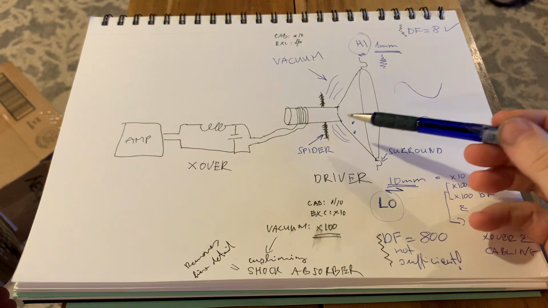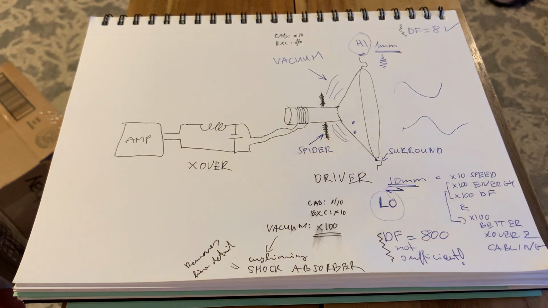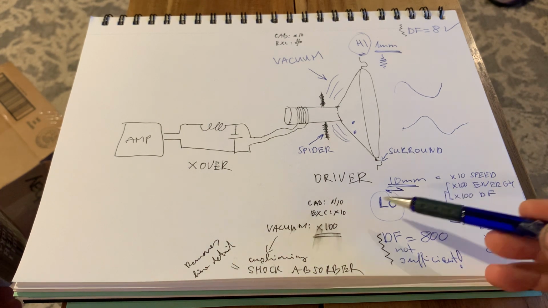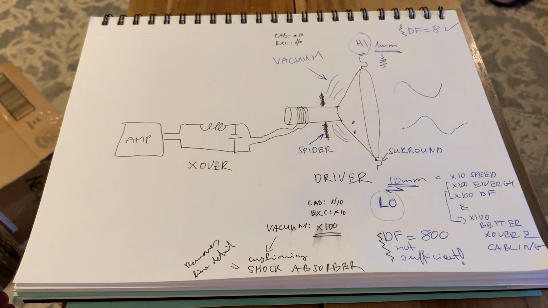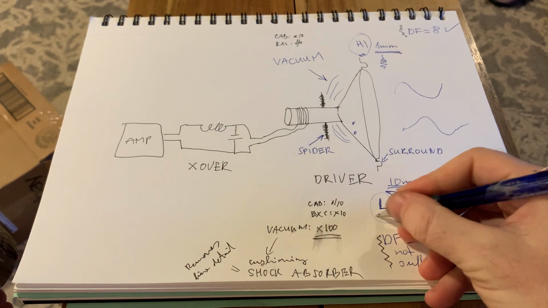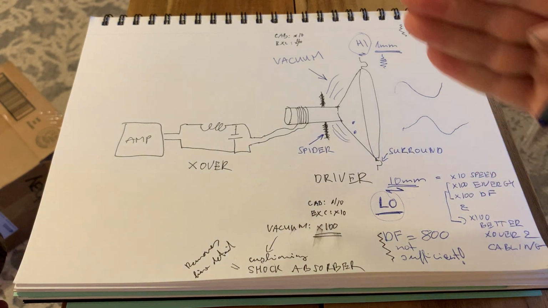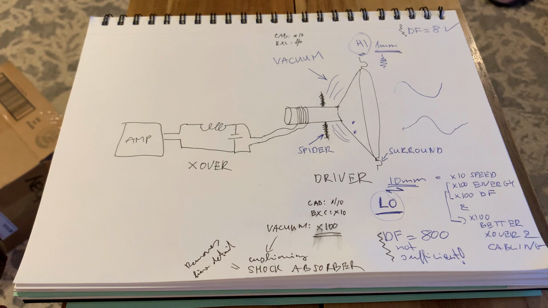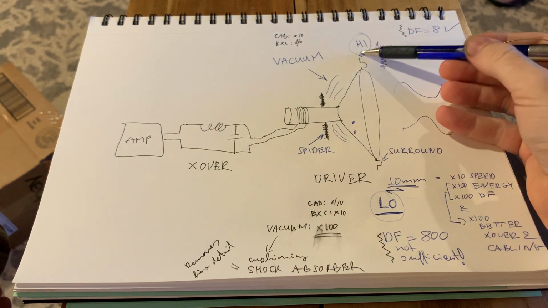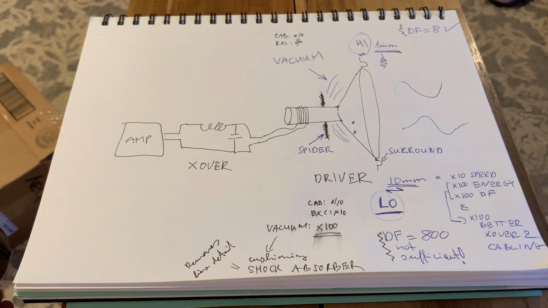And this means that your cone movement has to be 10 times faster. So when you have a low efficiency loudspeaker, the difference is not just a difference in efficiency, but this low efficiency loudspeaker has to push the cone forward and back 10 times faster than an ultra high efficiency loudspeaker does.